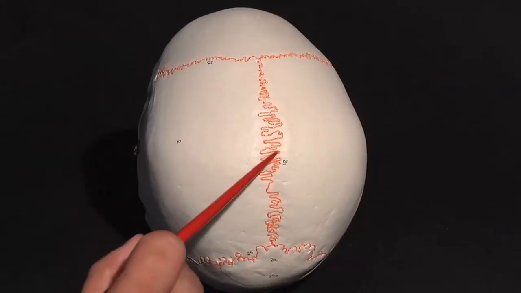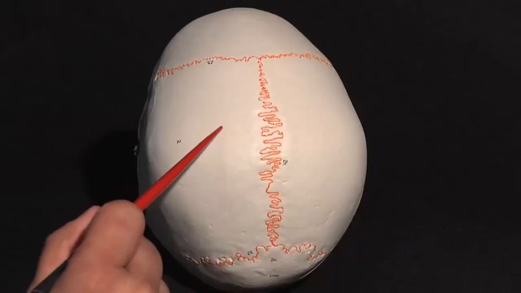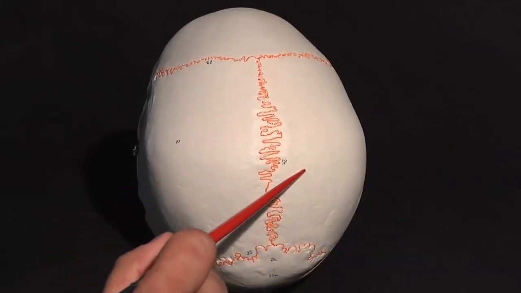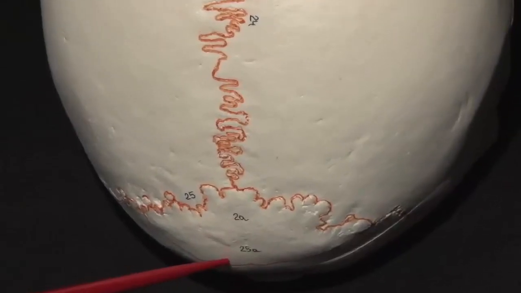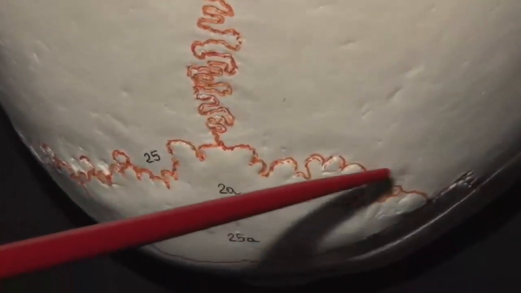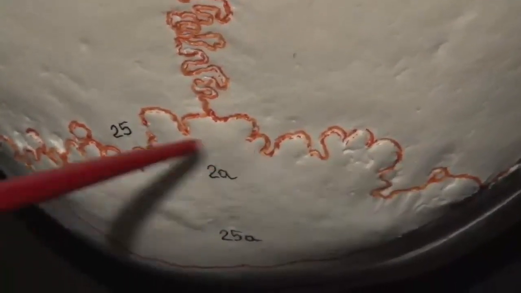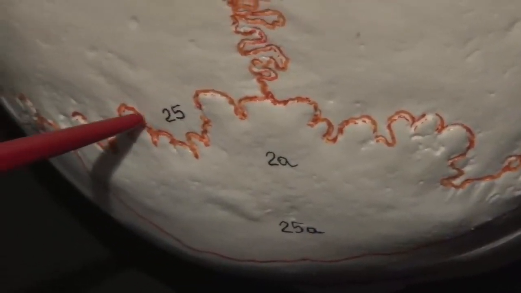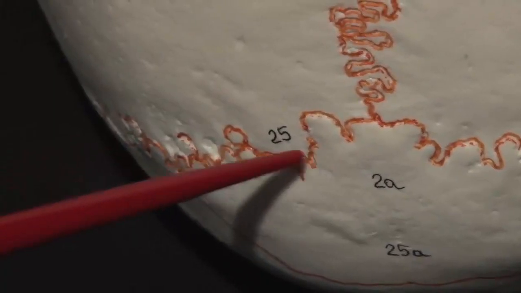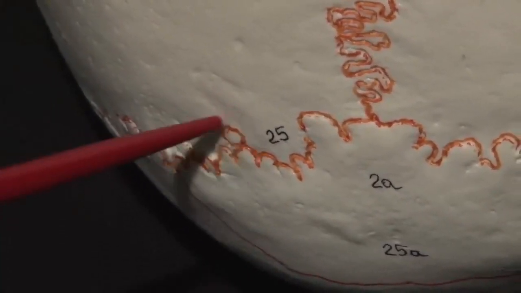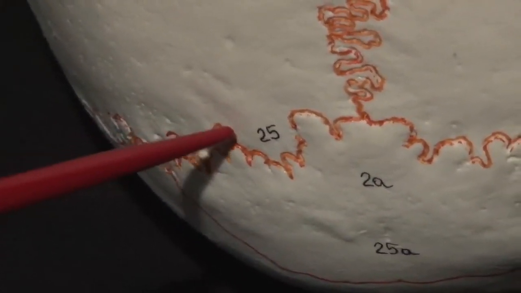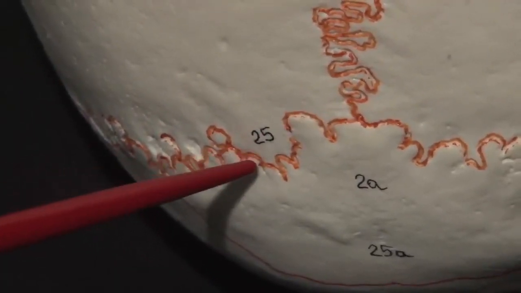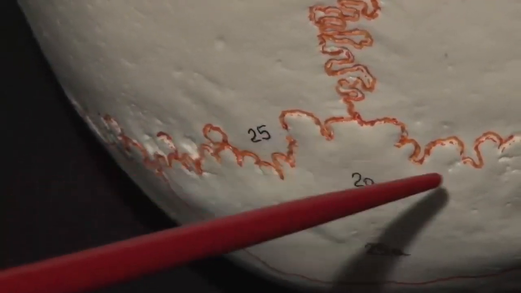Sagittal planes cut the body into right and left, and the articulation point between the parietals, number 2, and the occipital bone is the lambdoid suture, number 25. Very close to 25 is a tiny bone found inside that suture, a sutural bone, which are different for all humans and depends on how the suture is formed.